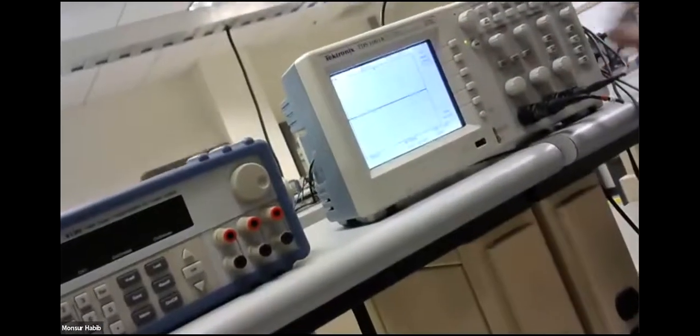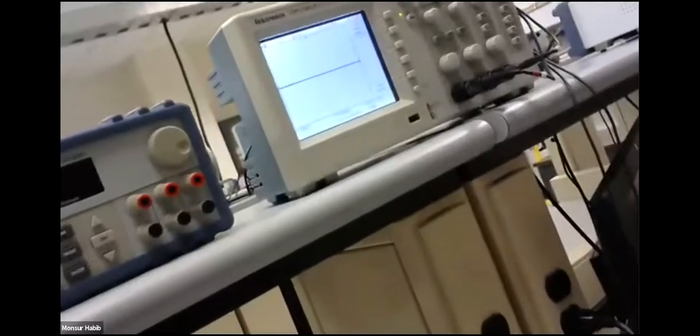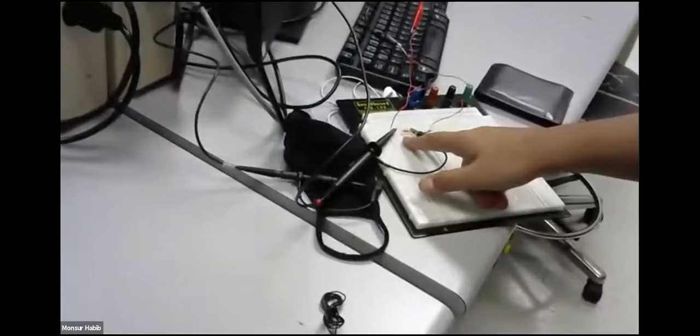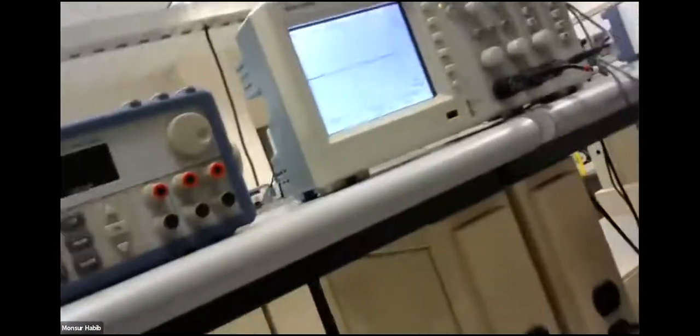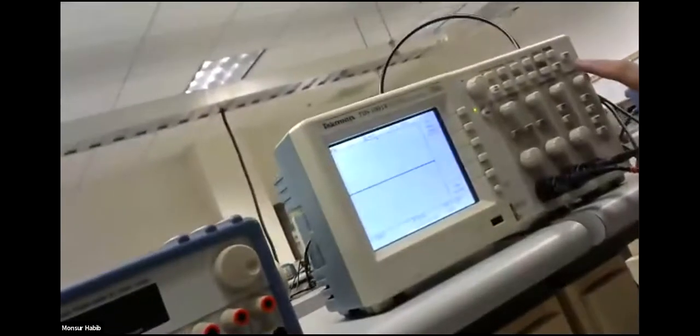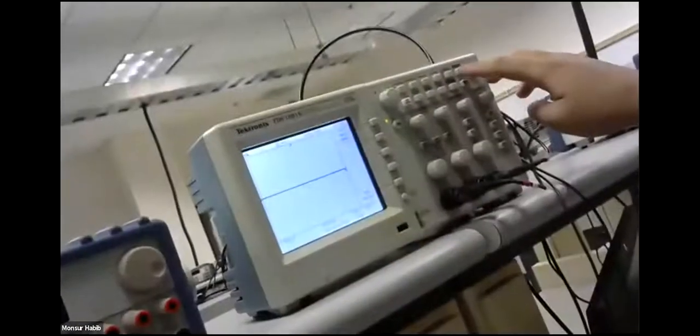And this oscilloscope right here is connected across this one resistor. So what you would initially do, after making the connections, is connect this oscilloscope and press this button right here called auto set.